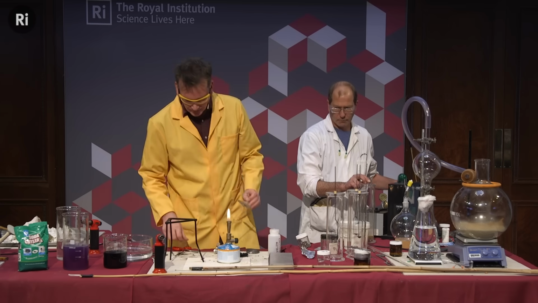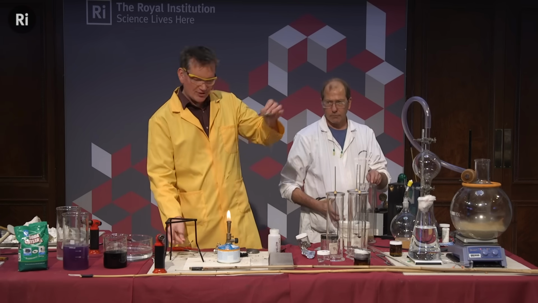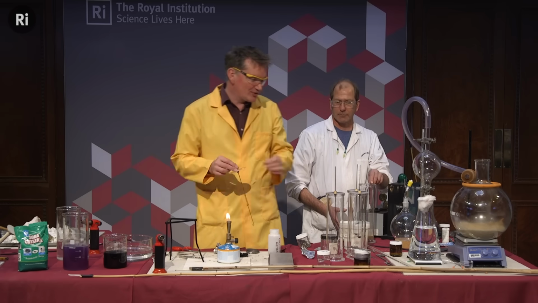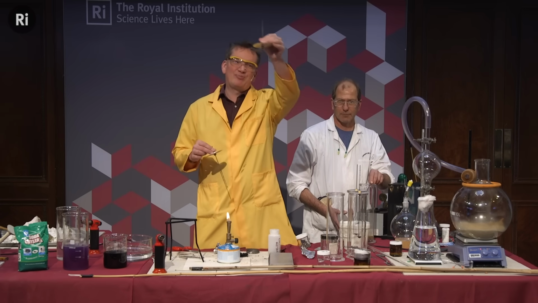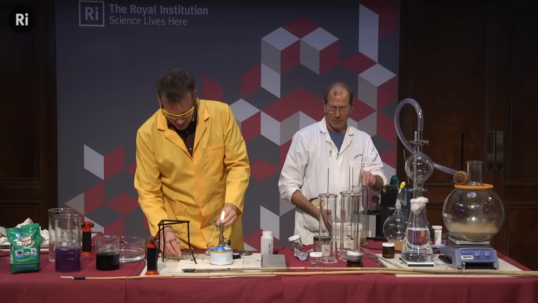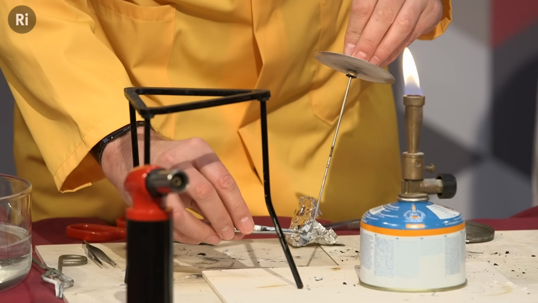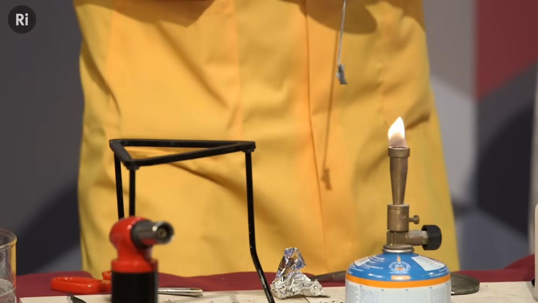I'm going to put my lithium on this. This is called a deflagrating spoon. It's meant to have a spoon on the bottom. This one doesn't, but never mind. Anyway, you'll see why in a moment. I'm just going to hang this on the bottom here. So that's my lithium wrapped around the bottom there.